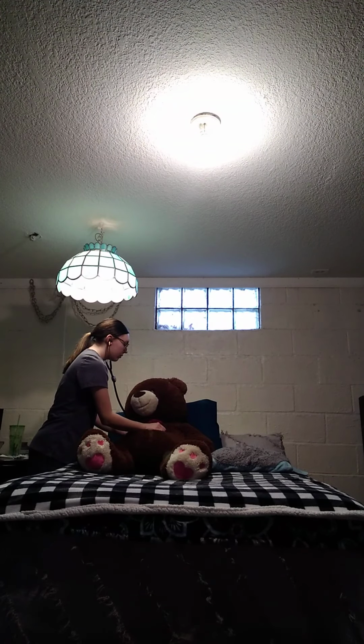So while listening to the carotid artery, didn't notice any bruits. So everything sounded normal. I did go ahead and listen to the apical pulse as well. I didn't notice any adventitious heart sounds, so we're good there.